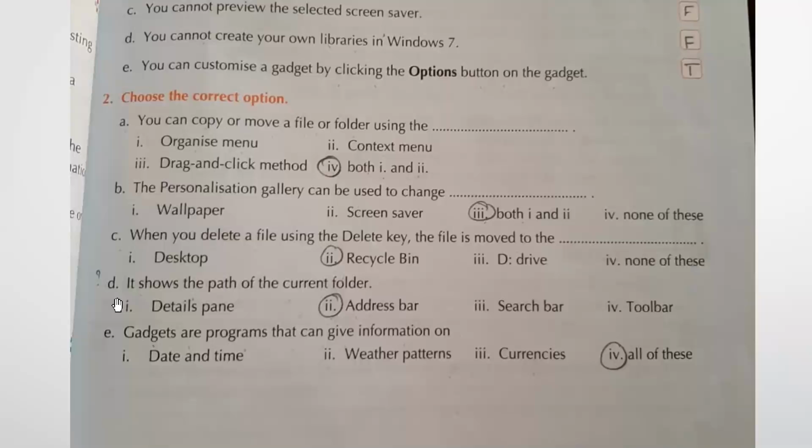D is it shows the path of the current folder. Now, what does detail pane show? It basically gives the detail of the file. Address bar basically shows the folder current location, and search bar will basically search for the file. And toolbar is basically the toolbar available on the Windows Explorer panel. I'll show you what is the address bar. E is gadgets are programs that can give information on date and time, weather patterns, currencies. Yes, all of these. Okay. So let me first show you the address bar and detail panel, then I'll go for the end of the slide.